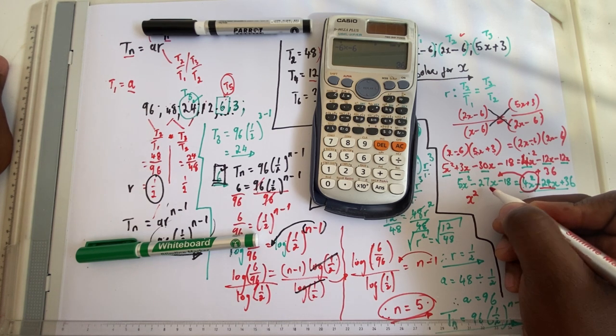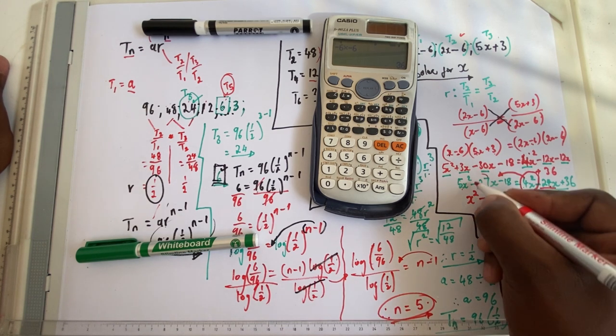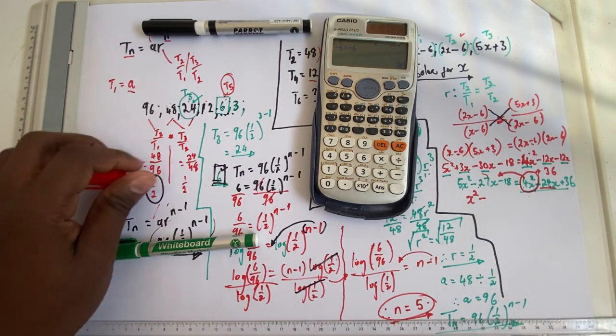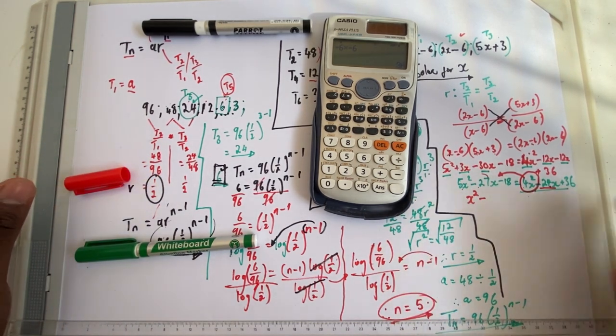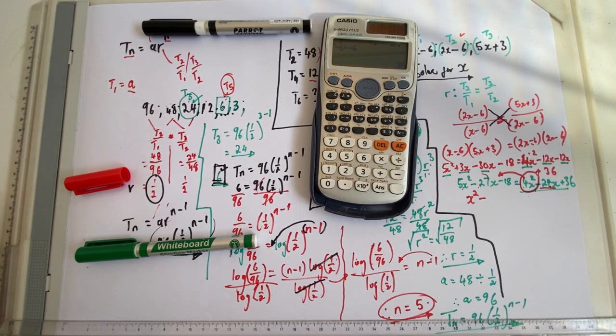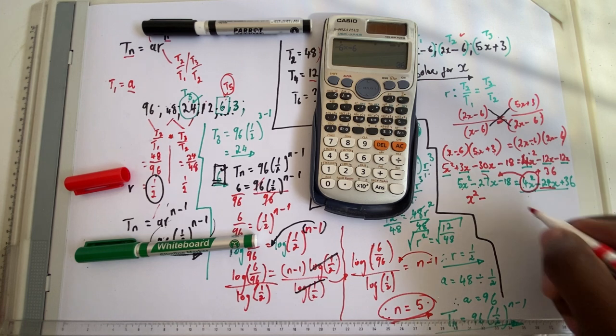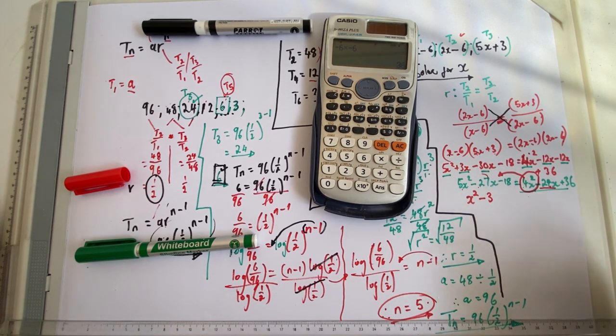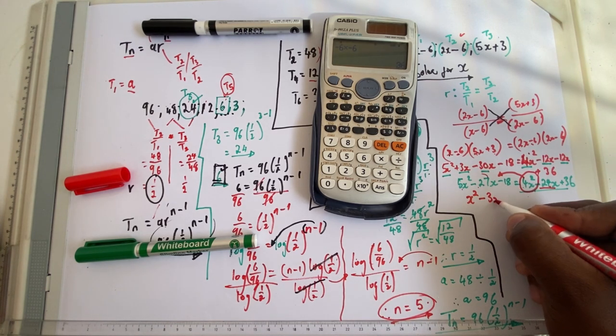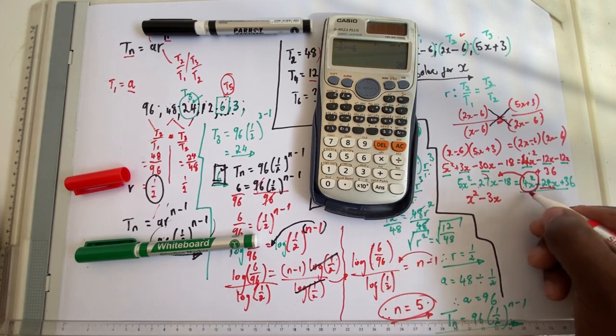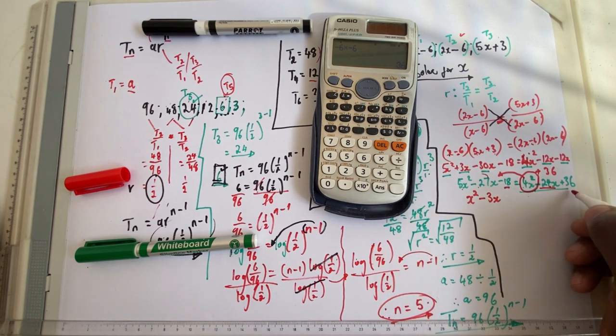So then now when it becomes positive, I'm going to be having what? I'm going to be having a negative, because the biggest one, it is negative. So what do I end up with? I'm going to be ending up on this side with a value of negative 3, and then not forgetting the x. And then this one, 18.